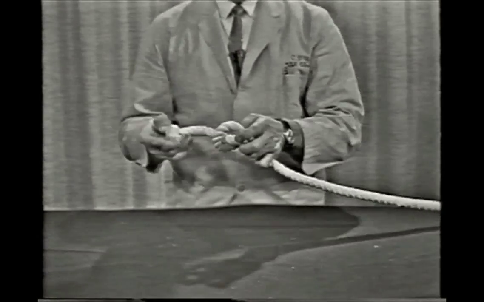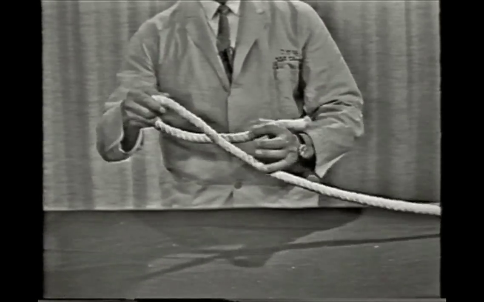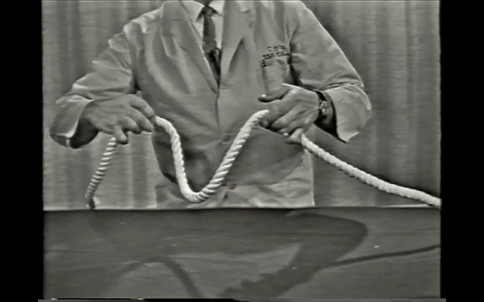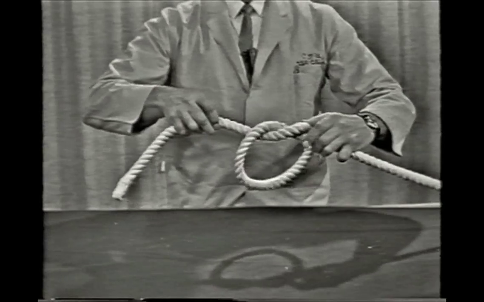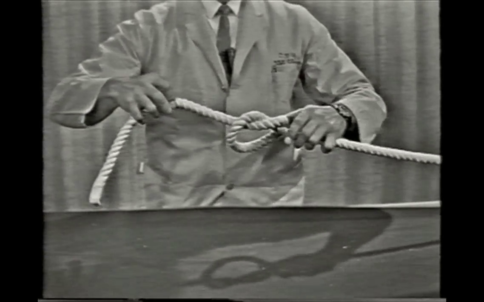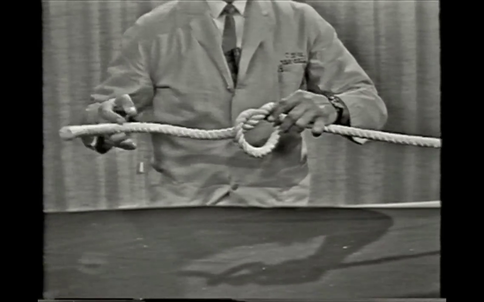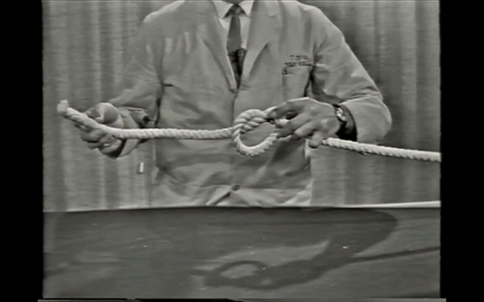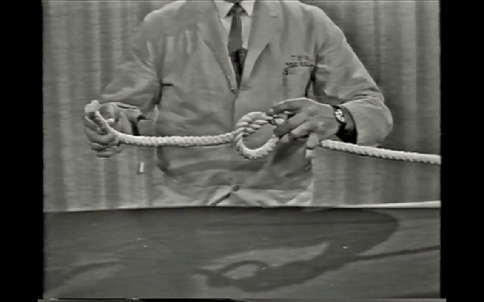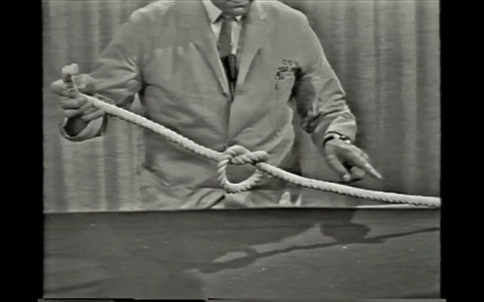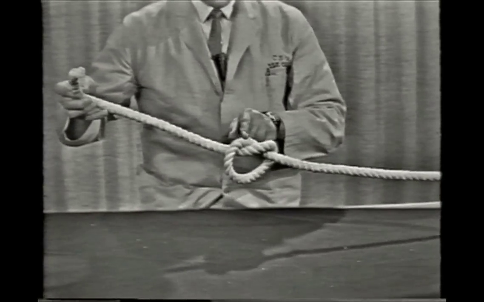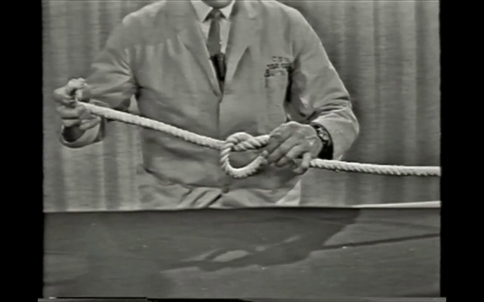Let's examine this again in a little bigger figure. First, tie a simple overhand knot, thusly, and in the completion of forming the Hondu, pass the free end under the standing part coming from the posterior.